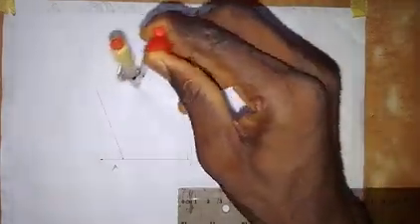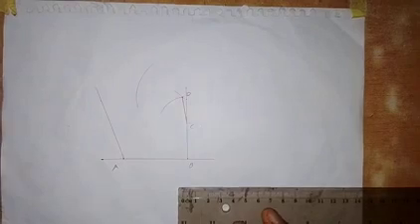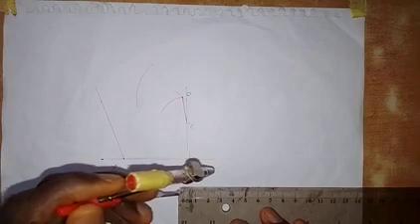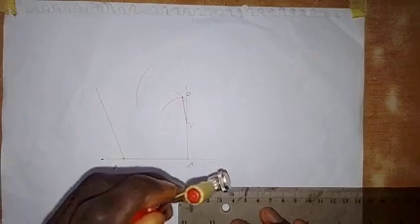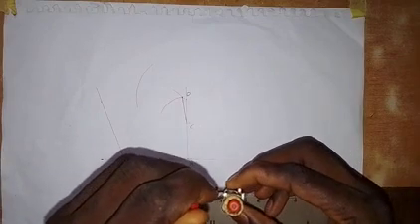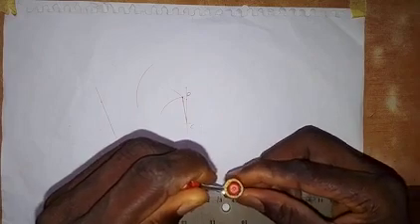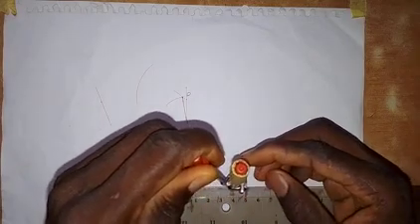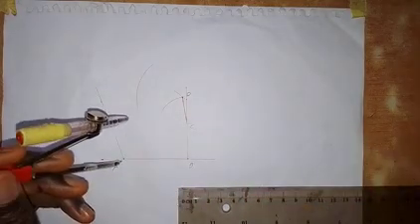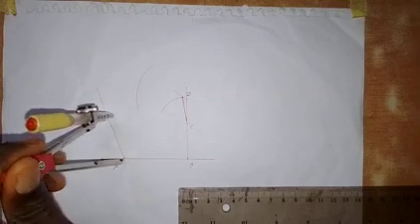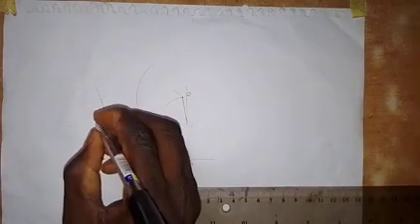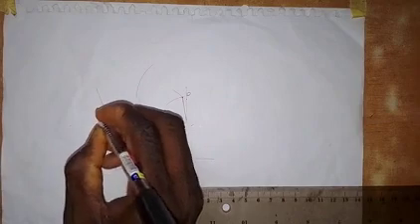Then AF. AF is 38 millimeters. So we take 38 millimeters, we put it at point A here and we make an arc here. So this point is point F.